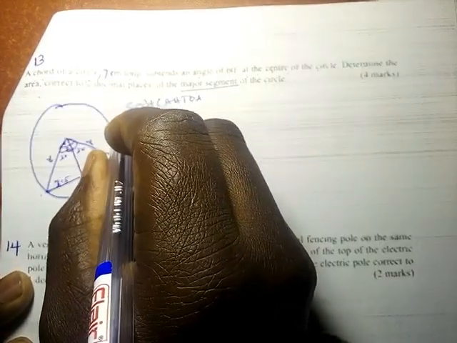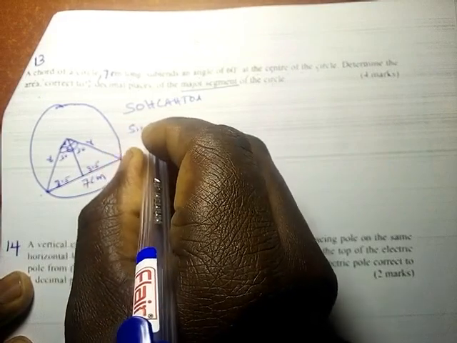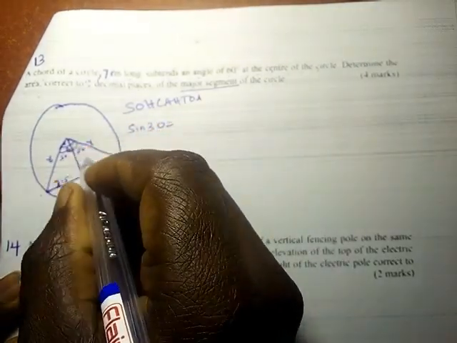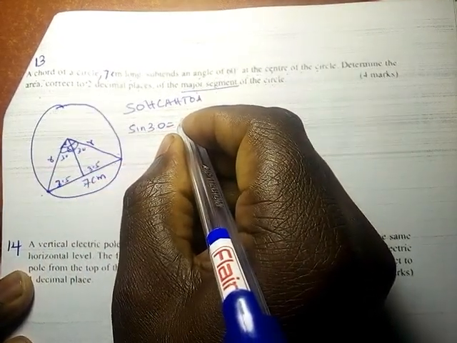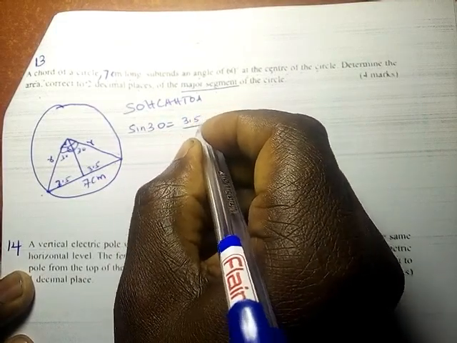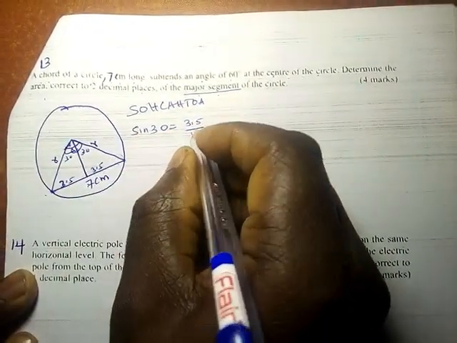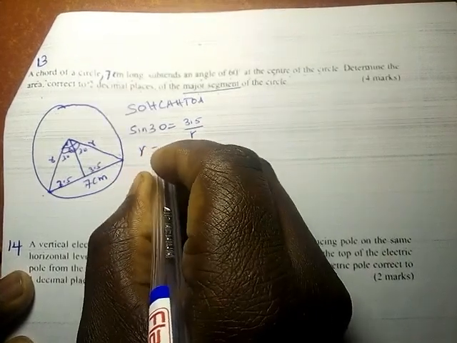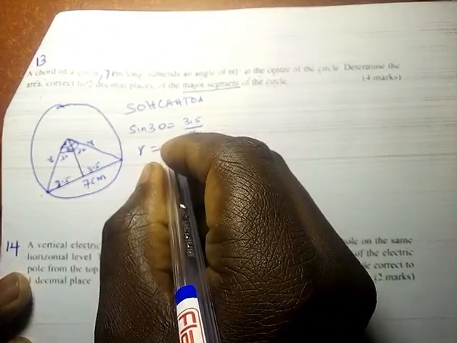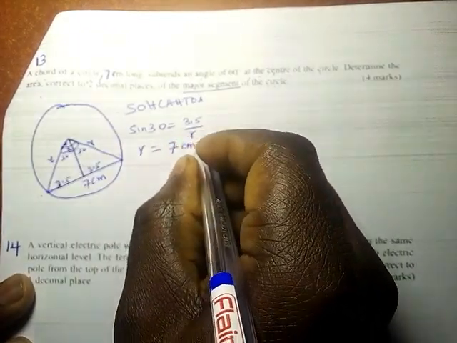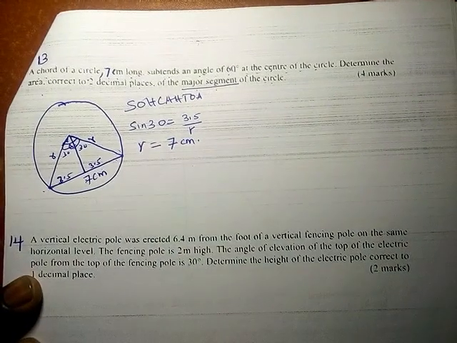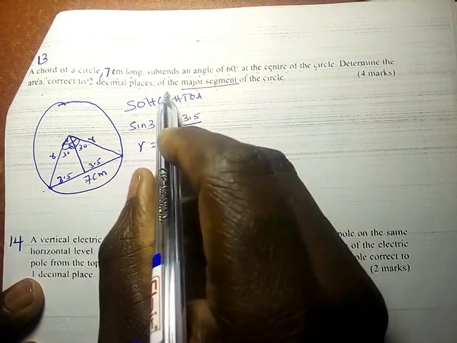So our radius is given by sine 30 is equal to opposite, which is 3.5, divided by hypotenuse, which is the radius. So my radius here is going to be 7 centimeters. Now I have got the radius. And we have been told to calculate the area.